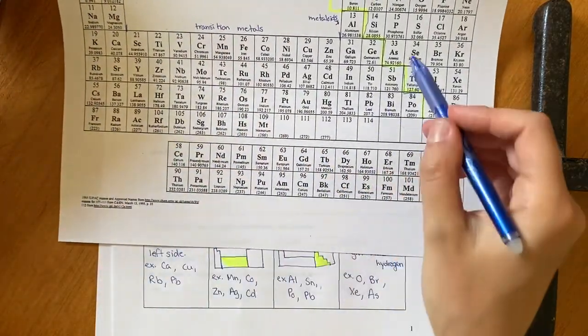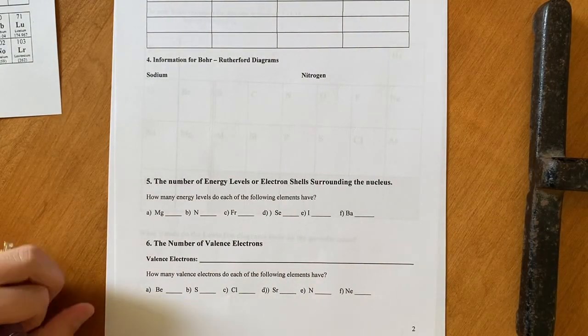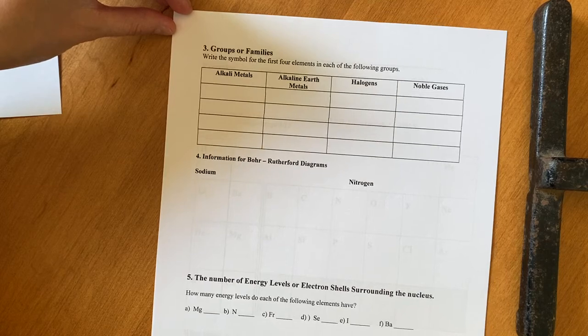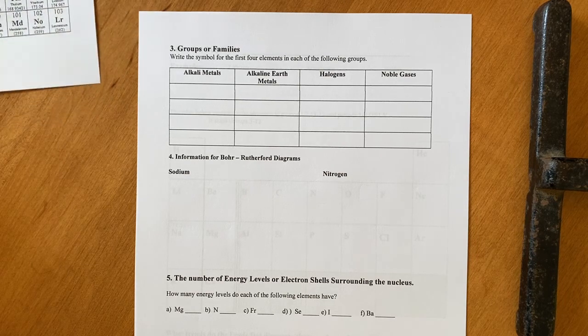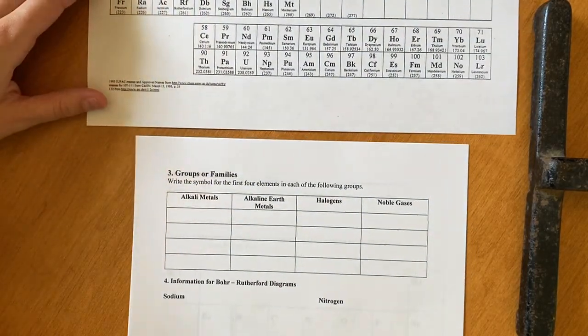So now that we know the general areas of the periodic table, okay, we also have more specific groups, or they're also called families, within the periodic table that further break down those groups into some special cases. So I'm going to bring the periodic table back and we'll label these.